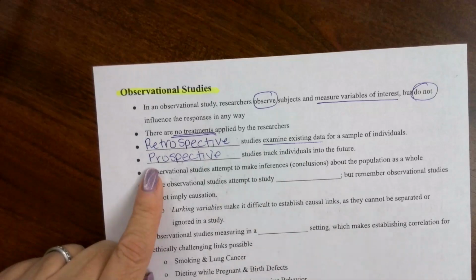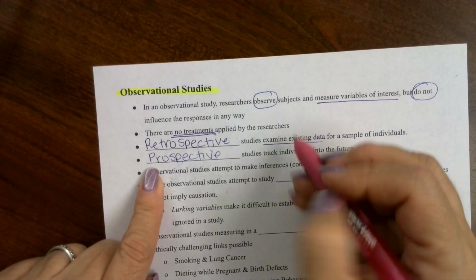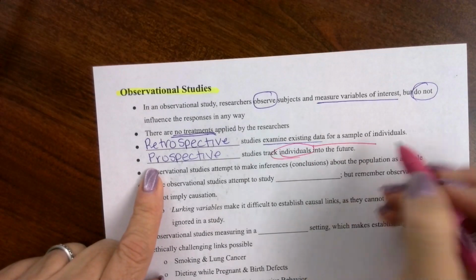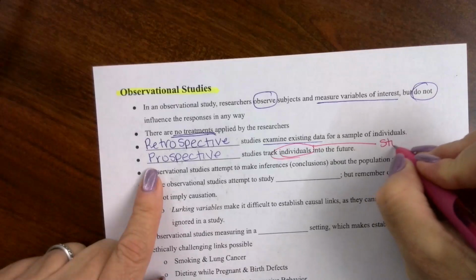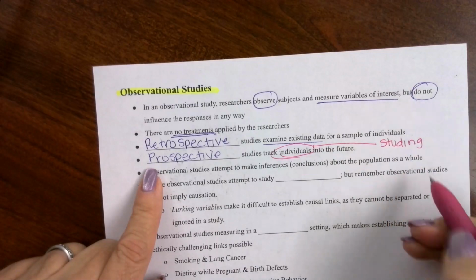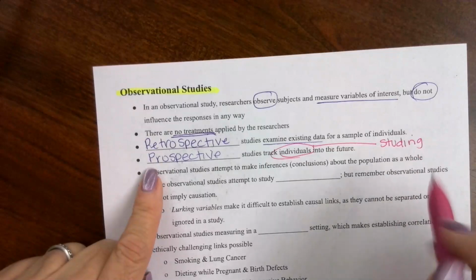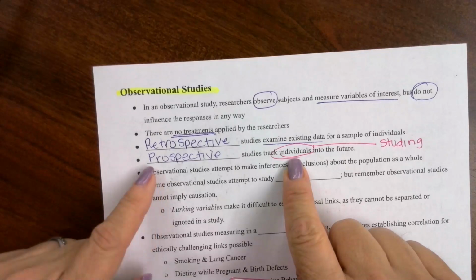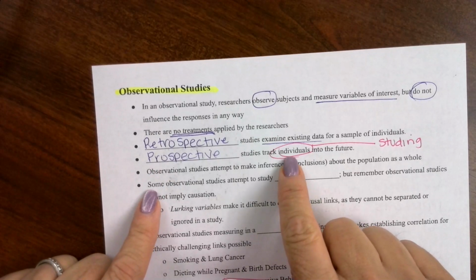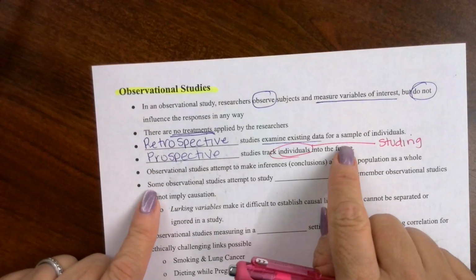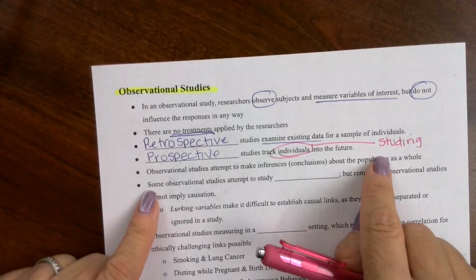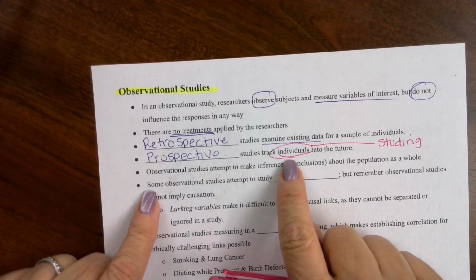And y'all, this is important too. When we have individuals, this doesn't necessarily mean it's going to be a person. An individual can be whatever we're studying, or whatever information that we want to gather. So this could be plants, it could be animals. So when you see individual, just know that that's what we're studying. An individual's not a person.